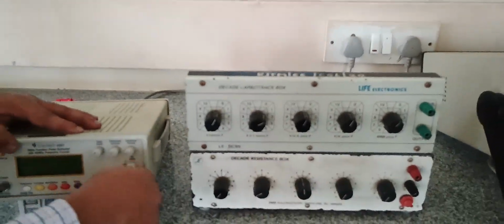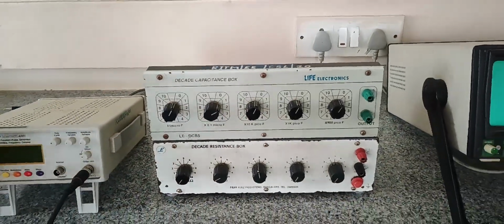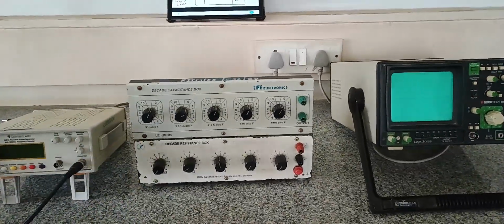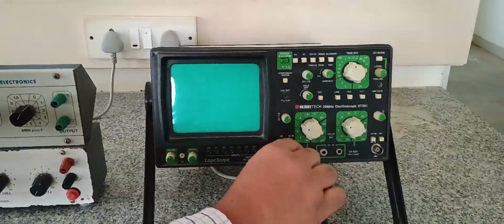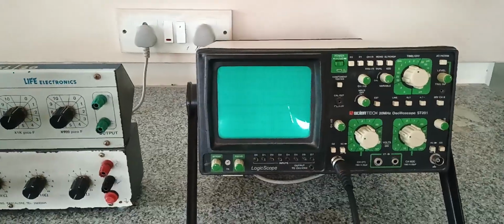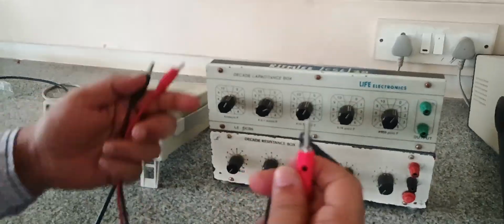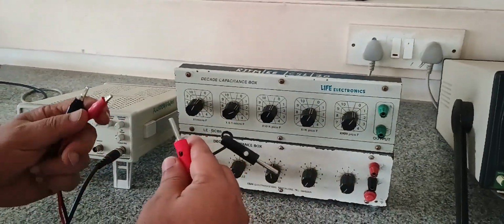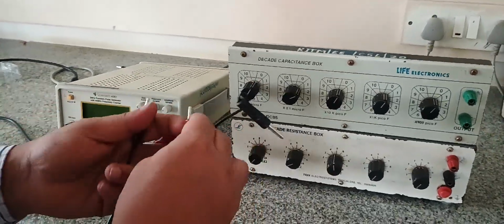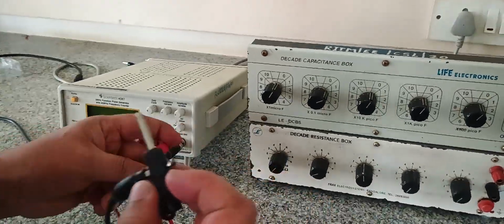Now see here, I am connecting the probe to the function generator which is having two terminals. Now I am connecting CRO channel 1. From here again two terminals are coming, and those colors you can see here. So it is having red and black and it is having red and black. Now I am connecting the red to red and the black to black. That is the connection which is shown in the circuit diagram.